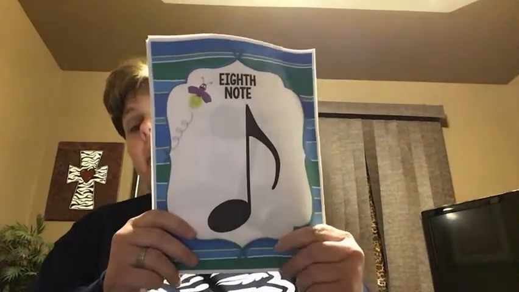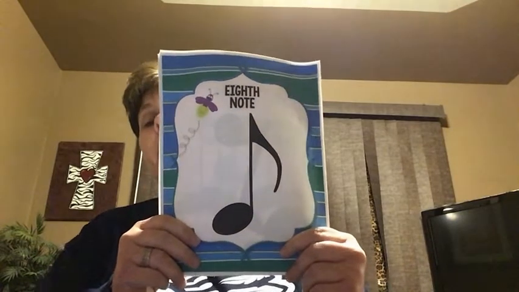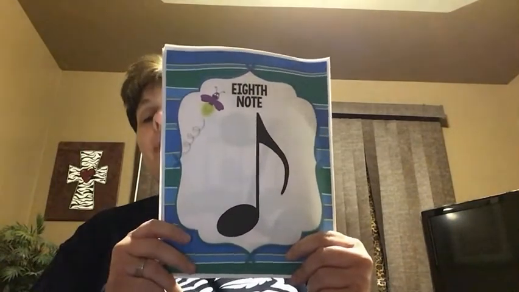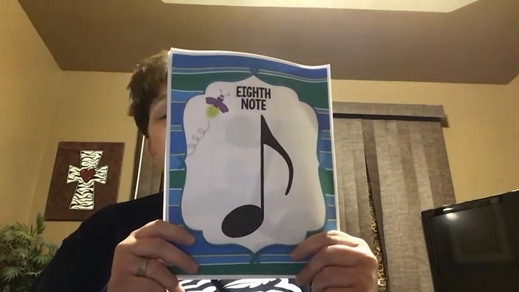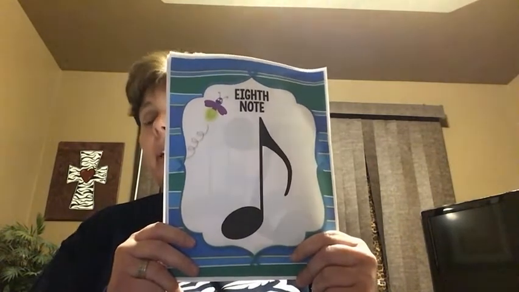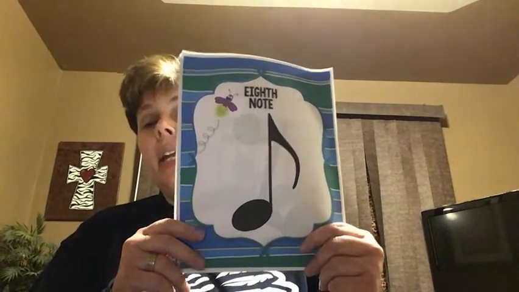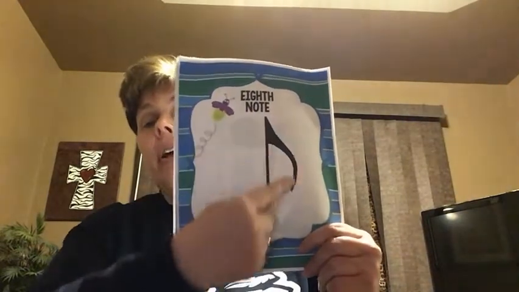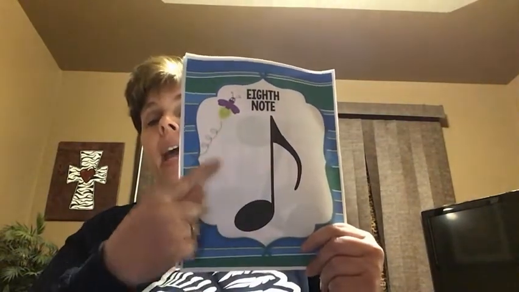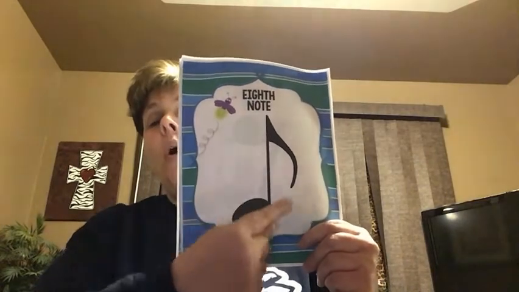Now here's the 8th note. We usually don't see our 8th notes by themselves. We usually see them as a pair, and I'll show you that in just a second. But this is a single 8th note. Now an 8th note is not 1 beat. A lot of times people will try and tell me that it's 1 beat, but it is not. It is half of 1. This is half of a beat, 1/2.